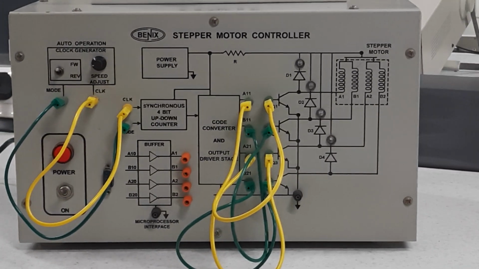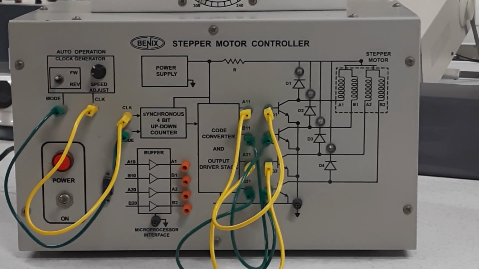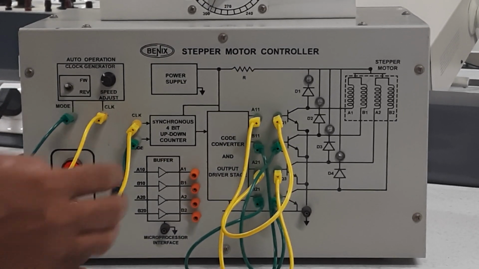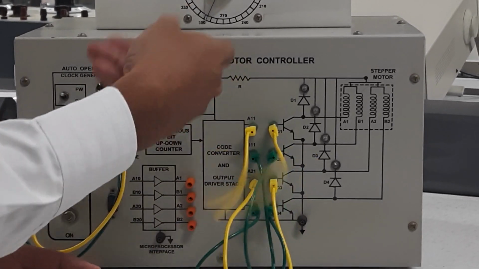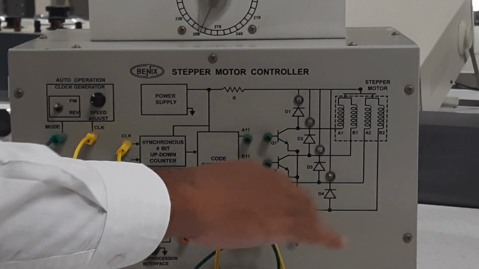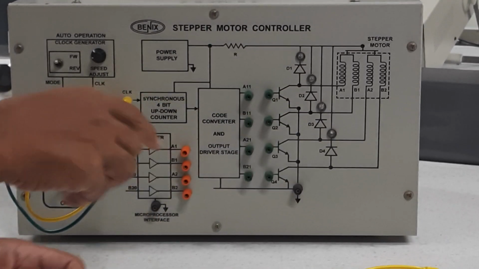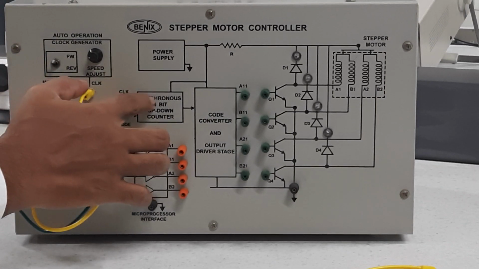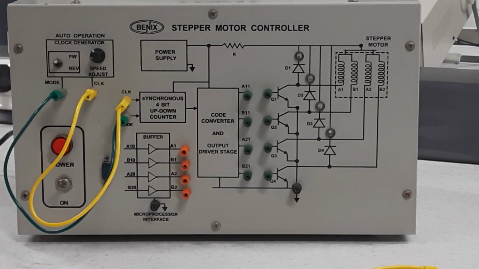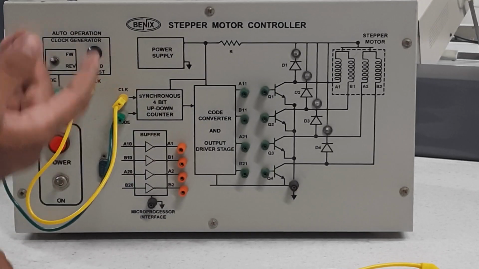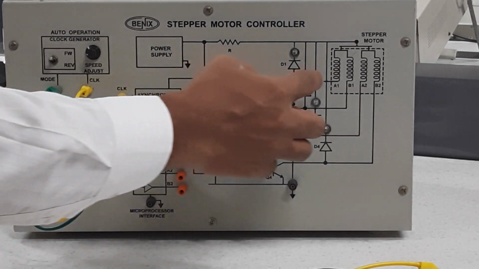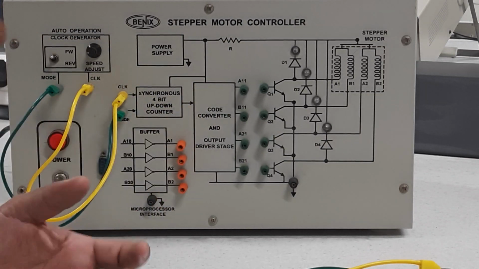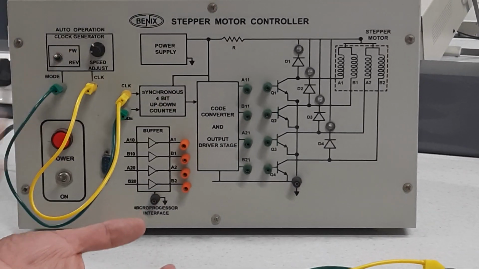It has to be driven with a large frequency of large power in fact. In order to do that, we have an output driver stage here. Let me maybe remove all these things for the time being. We have a code converter. What is this code converter? Whatever are the synchronous positions, we will convert them into the code based on how we want to excite these windings. That is previously designed and filled inside this particular setup.